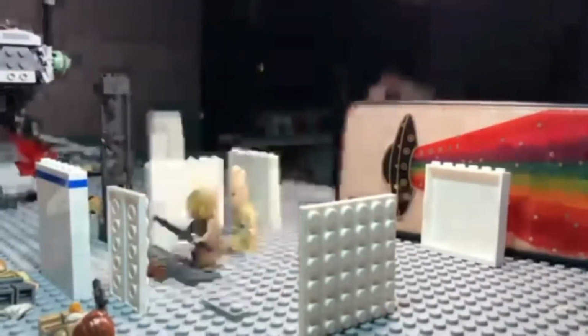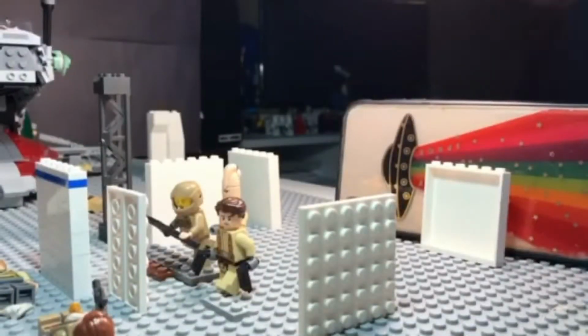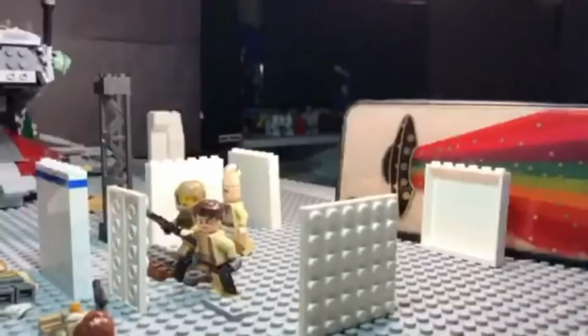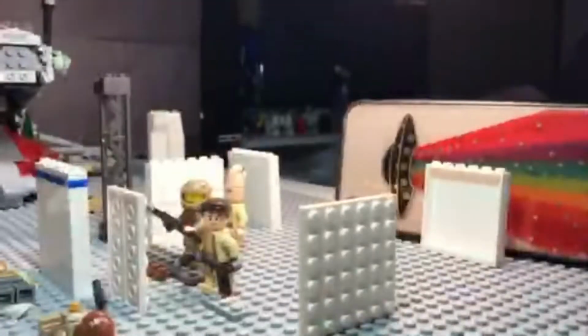Hello there, guys. It's Squawk here, making a BTS for the Boba Fett stealth mission stop mission. As you can tell in the background, I have the time lapse of me animating the final few scenes. It's low quality because I had trouble exporting it with my phone. Anyways, let's get into the video.